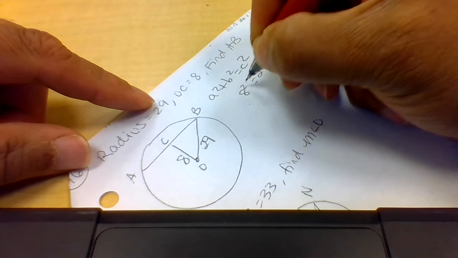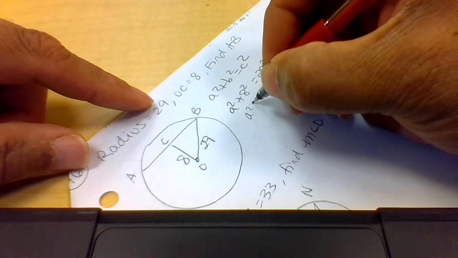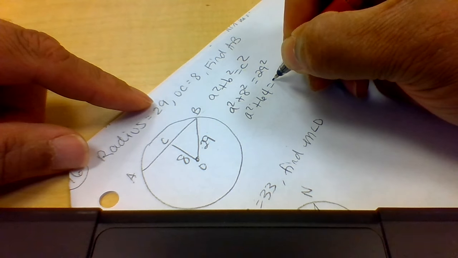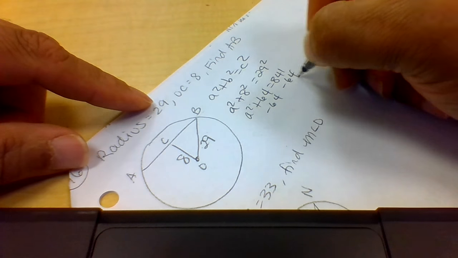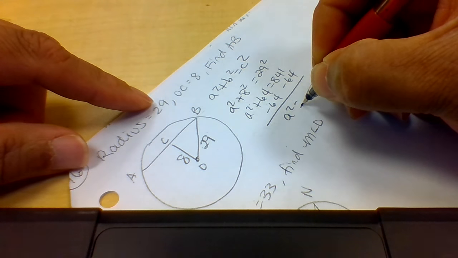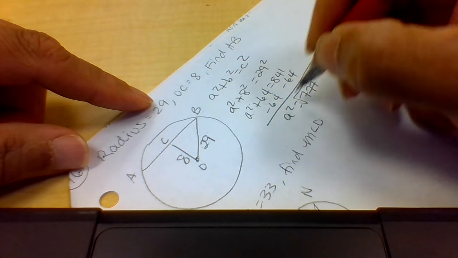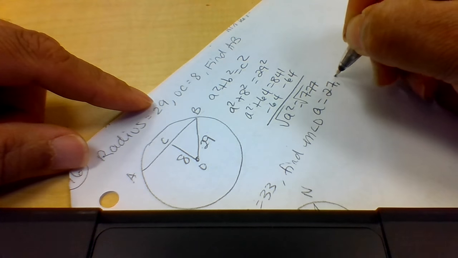And then one of them, either A or B, is going to be 8 squared. So A squared plus 64 is equal to 841. Subtract 64 from both sides. So A squared is equal to 777. And take the square root of both. So A is equal to 27.9.